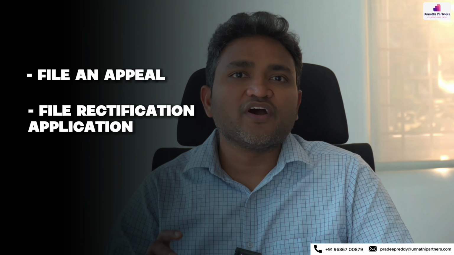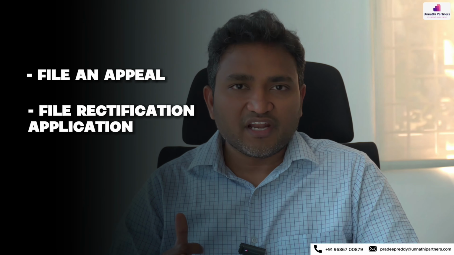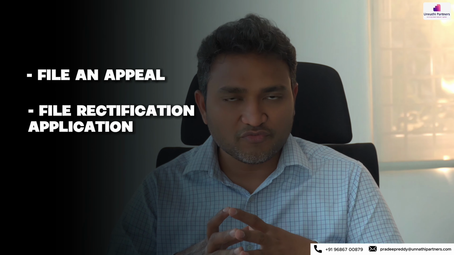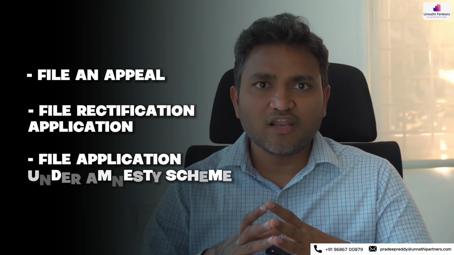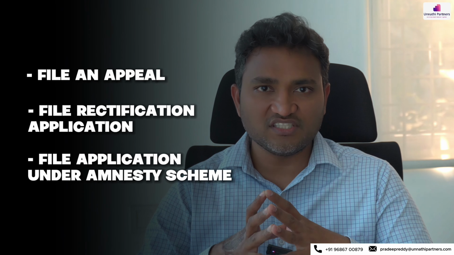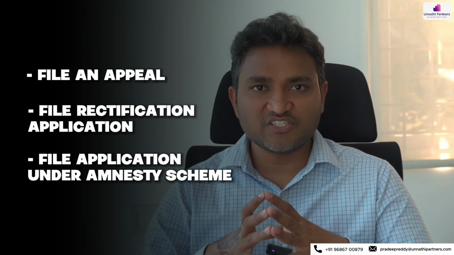Option number 2 is to file a rectification application either under section 161, which allows rectification of mistakes apparent on record, or file a rectification application under notification 22 of 2024 if the issue pertains to delayed claim of ITC. Option number 3 is to file an application under the amnesty scheme provided in section 128 of the GST Act, which I have covered in my previous video in detail.